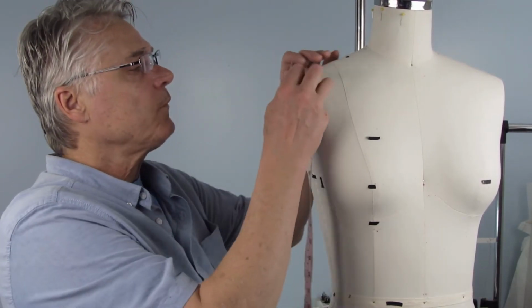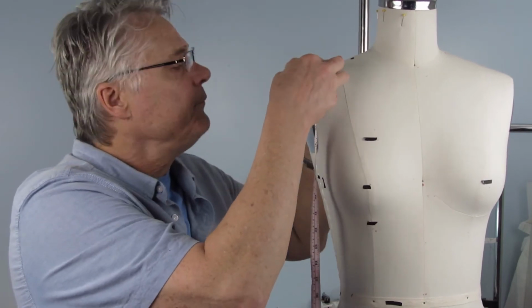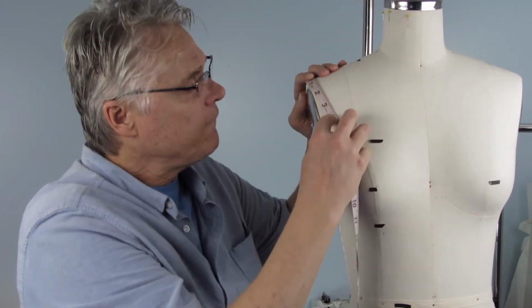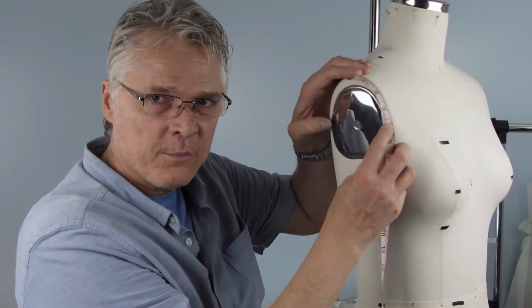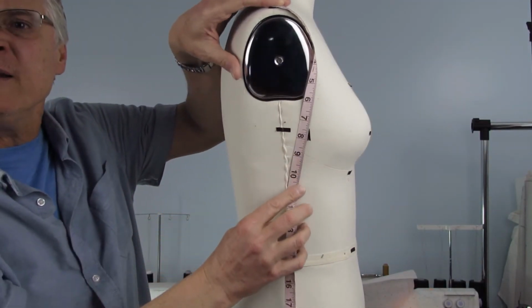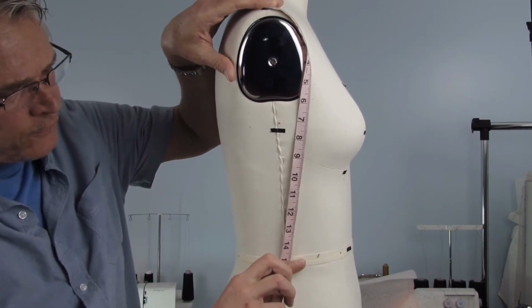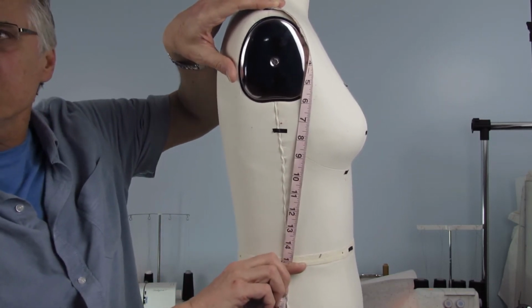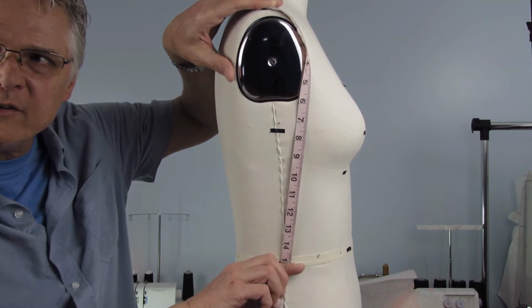The full side length, we start at the shoulder tip 4 inches down the arm's eye over to the side seam, down to the center side seam waist.